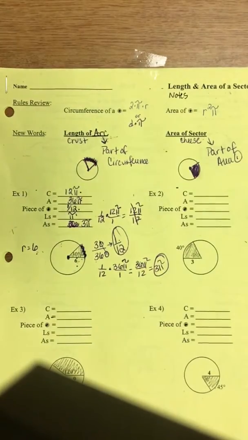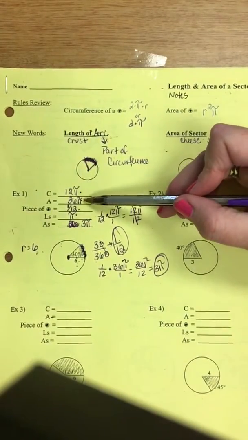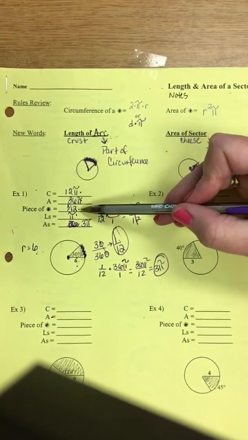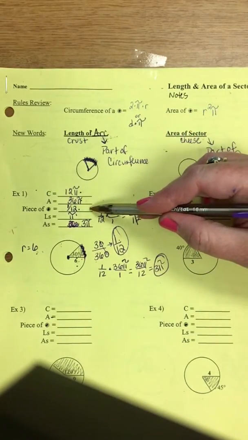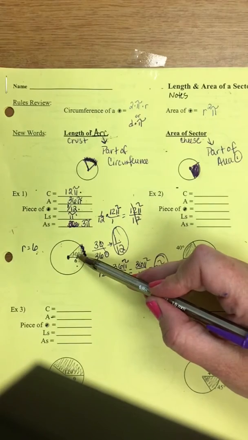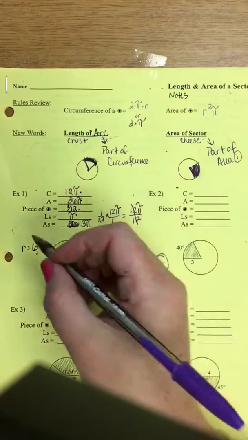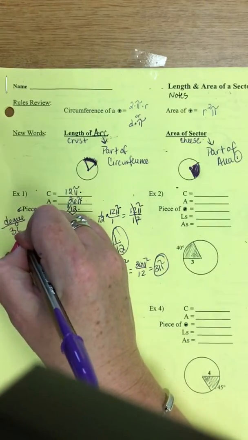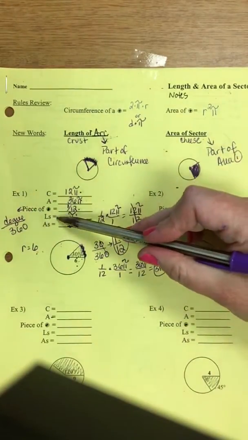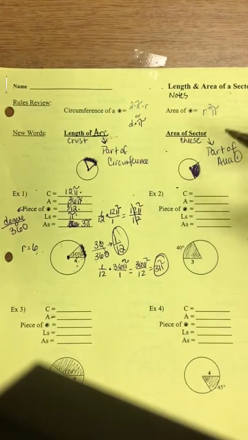So let's review. Find your full circumference, your full area. Find what piece of the circle you're looking at. How do you find the piece? You take the degree measure over 360, and reduce. How do you find the length of the sector or the arc?